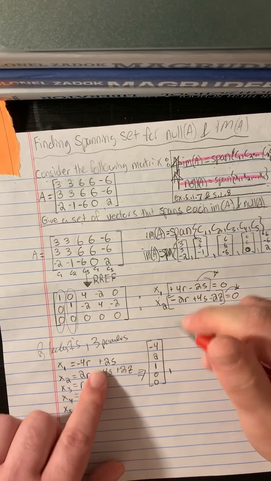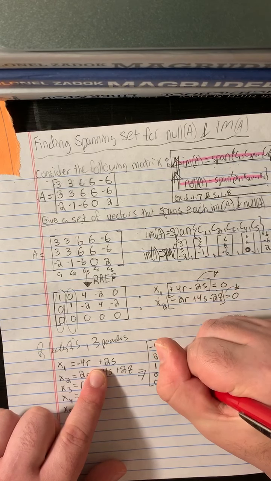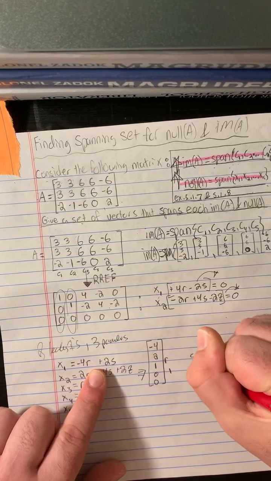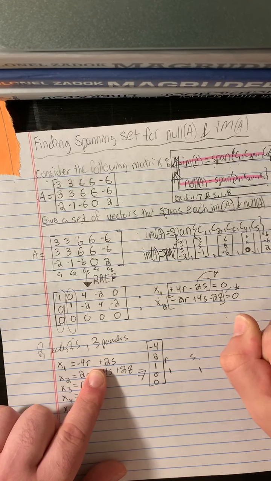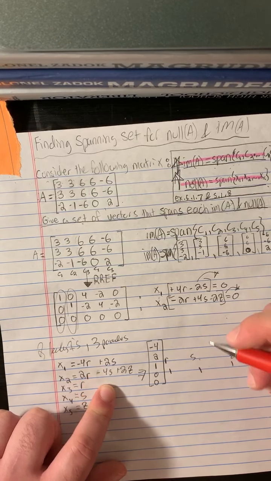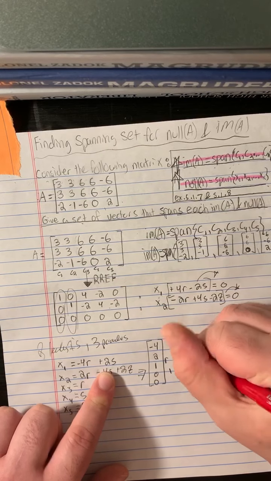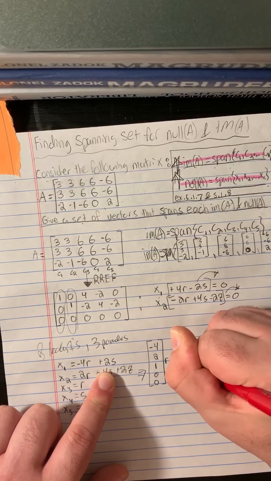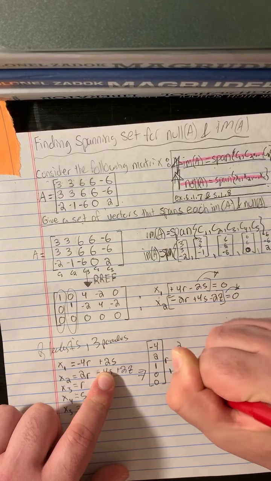Our second vector, for s, is 2, minus 4, 0, 1, 0.